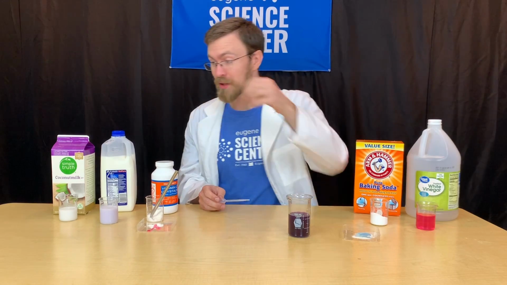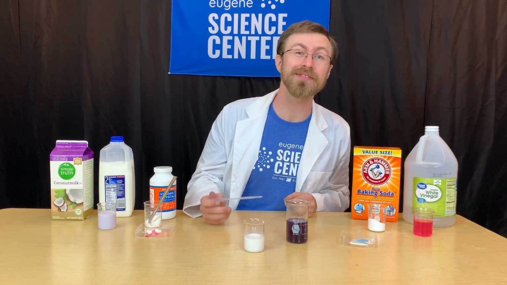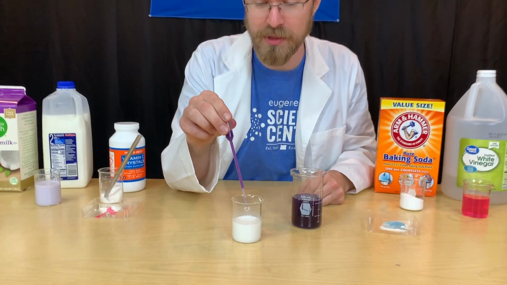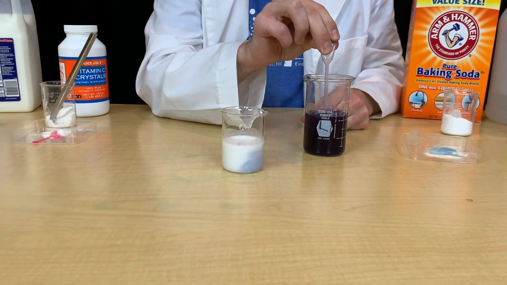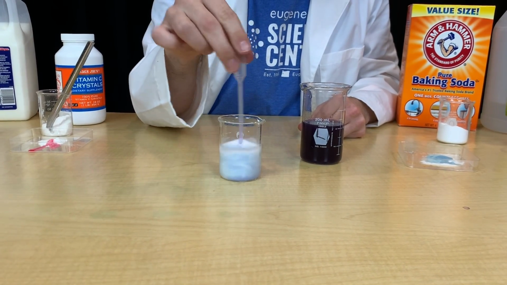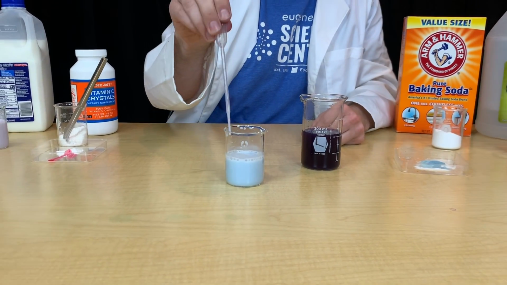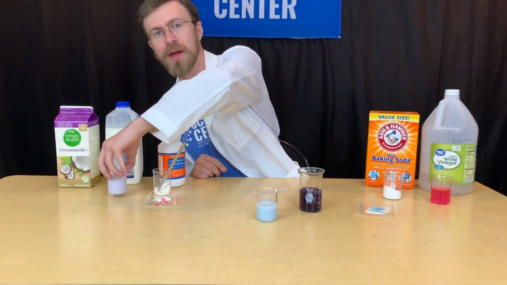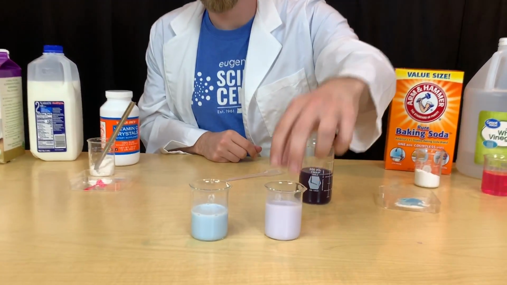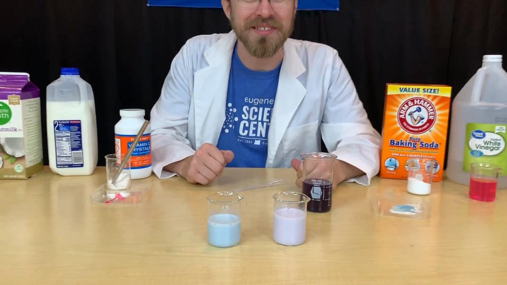Now we've got coconut milk. Coconut milk doesn't come from the cow, so let's see if it's different. So we're going to take some of our pH indicator, squeeze it in, and then give it a little bit of a stir. And you'll notice it is turning blue. And we can definitely compare it. This is the coconut milk blue, and here's the regular milk pink. So it does matter. Lots of cool, exciting things.